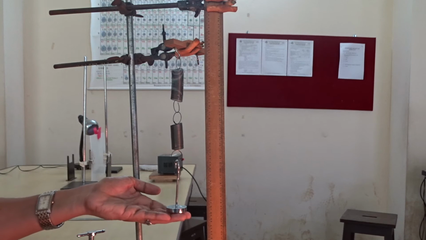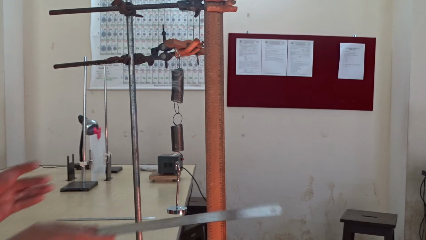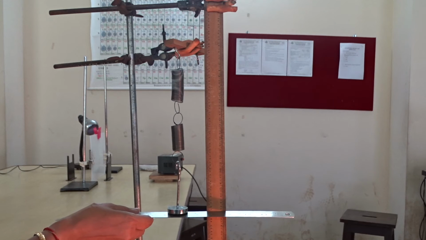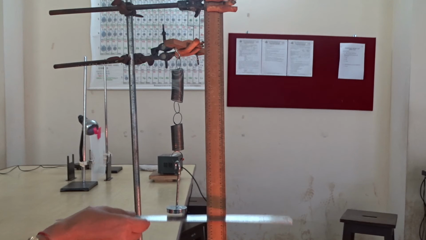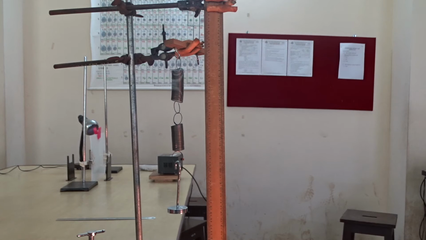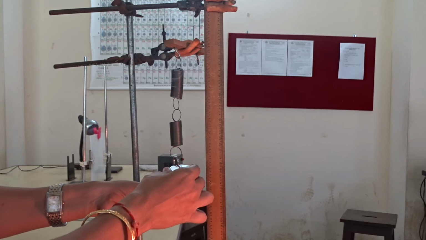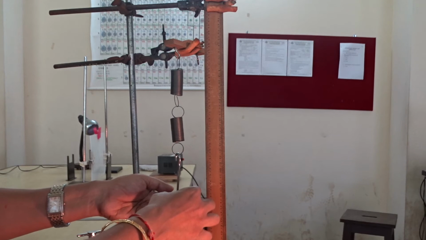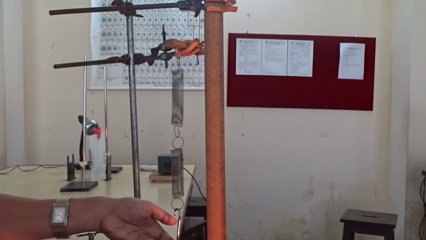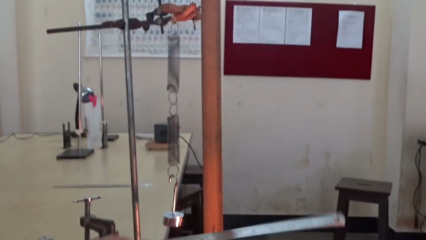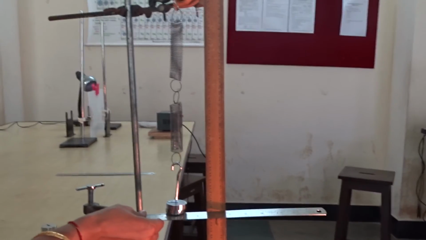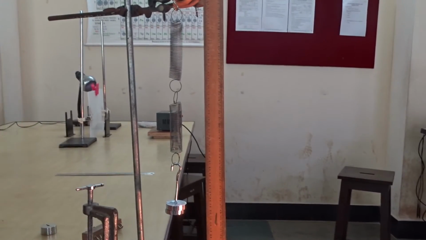It should not vibrate. Again you take readings. Note down this reading and write it in the table column. So the procedure is the same as that of individual springs. Go on adding slotted weight of 50 gram each time and note down the reading. Those readings you have to write in the table column. This is for series combination.